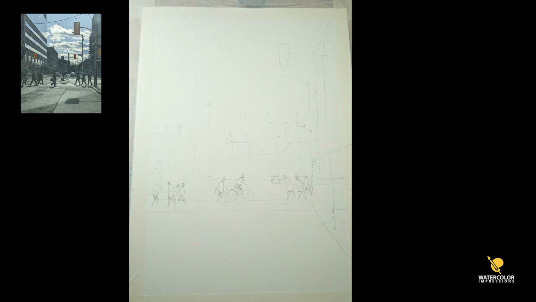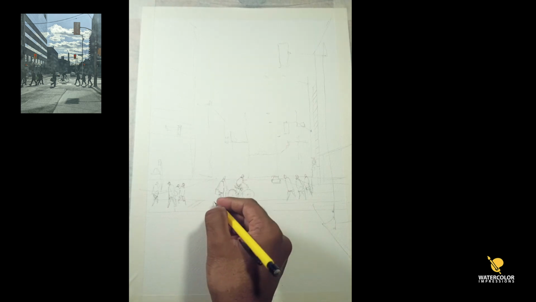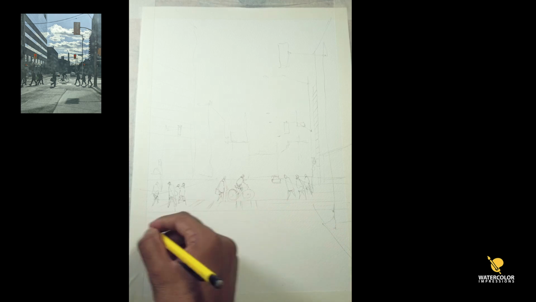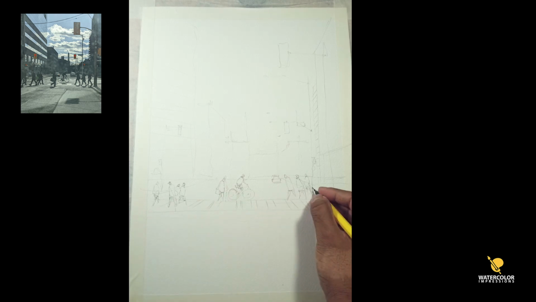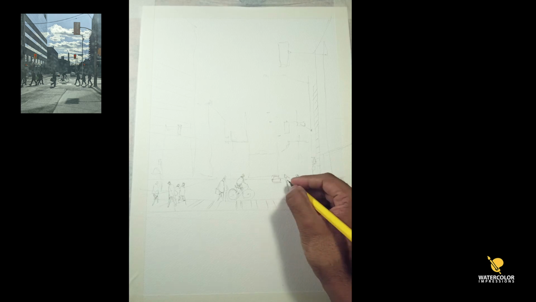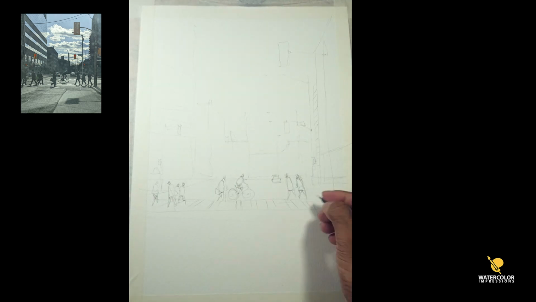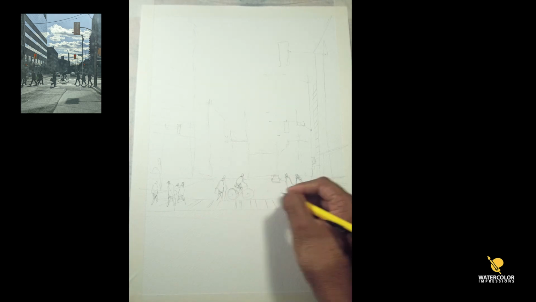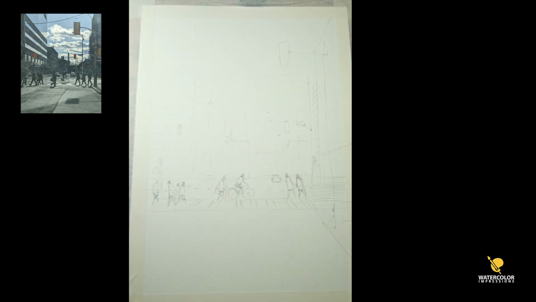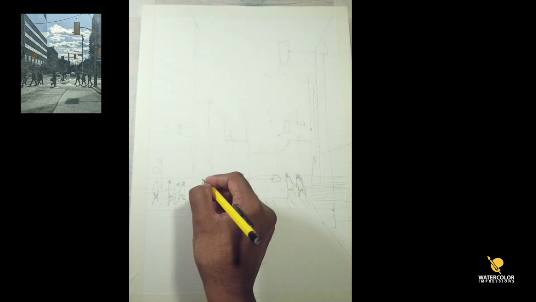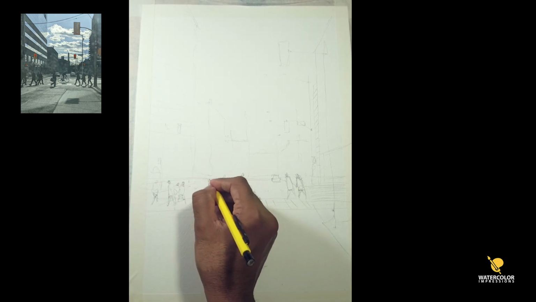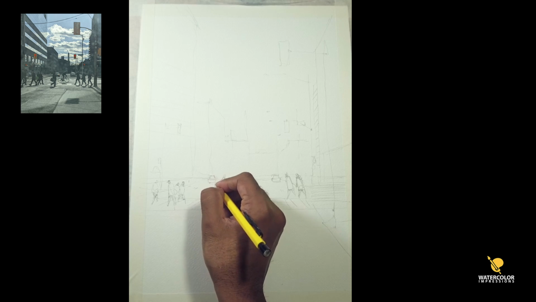So we are at the final stage of our drawing, and I'm also adding the crossing lines as well. Even though it looks really loose, I'm making sure I'm aware of my perspective, because the one thing you can't cheat on in your drawing or painting is perspective, because people will get an idea of what's wrong in your painting. So I think we are about to start our first wash.